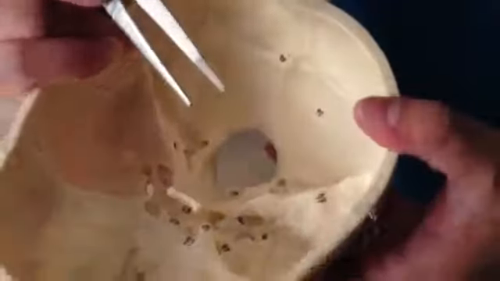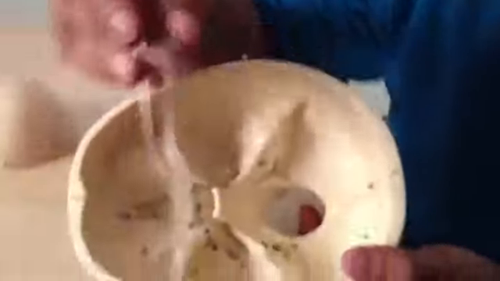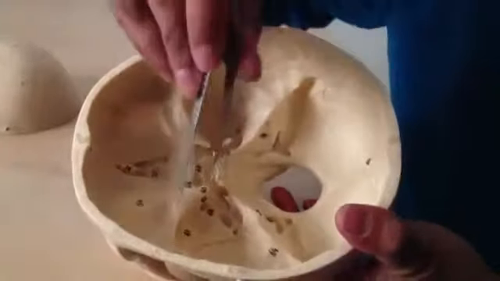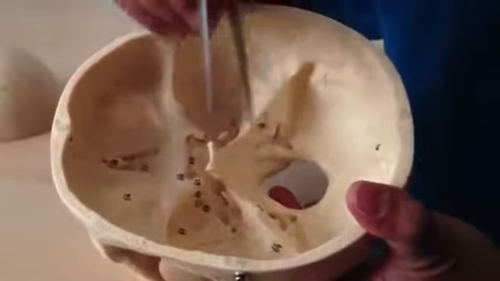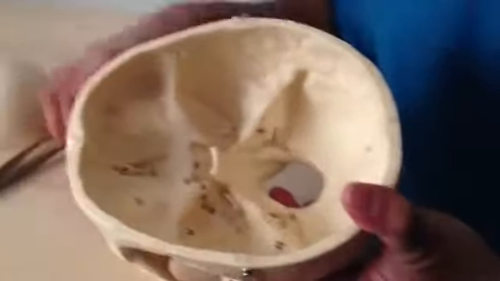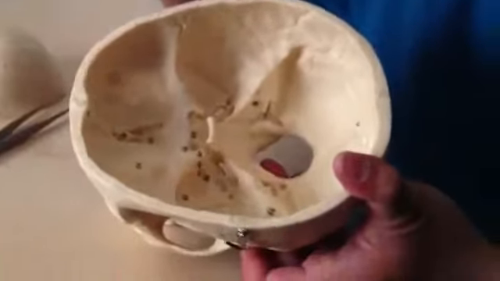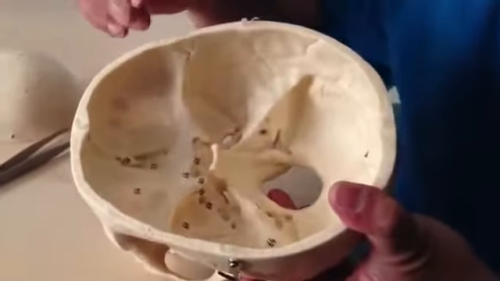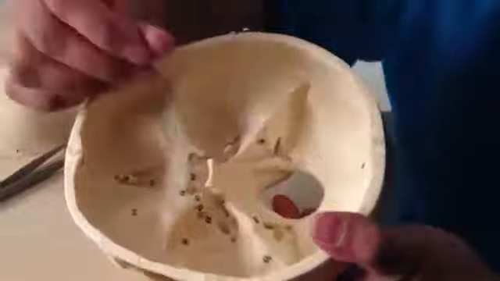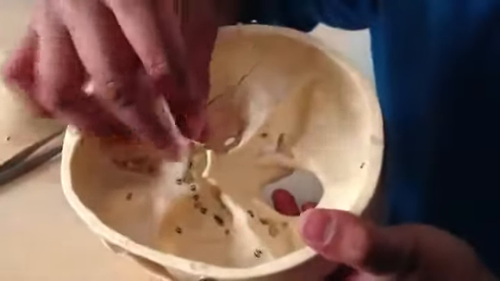Now, if we look in more detail at the middle cranial fossa, we'll see there's actually quite a lot going on. This is where we start seeing a lot of foramina, which allow structures to pass through from the inside of the skull to the outside. So the first one we're going to have a look at is this one here. Can you see it? Just bound in the sphenoid bone, bound by the anterior clinoid process, this here is the optic canal.